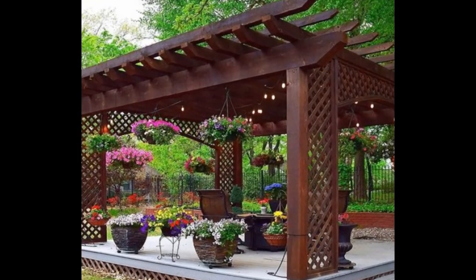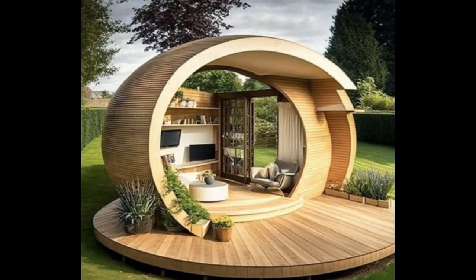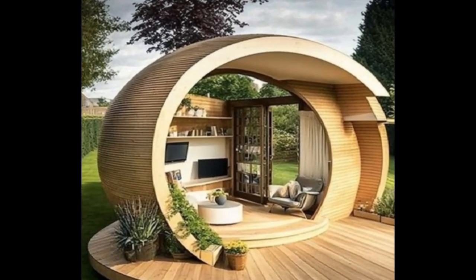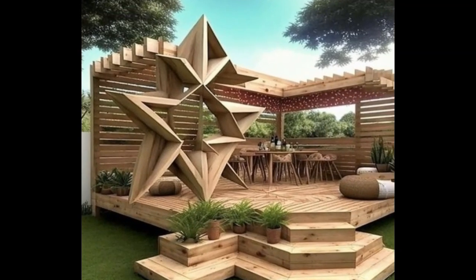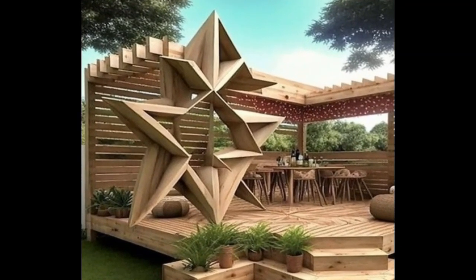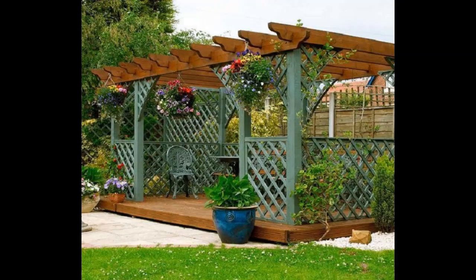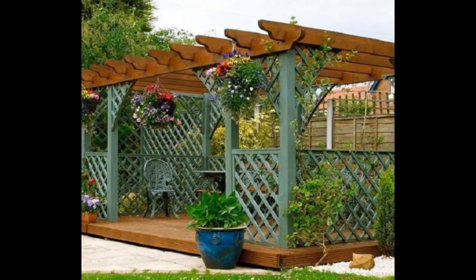Lighting is an important element of any patio design. It can create a warm and inviting atmosphere and make your patio more functional at night. Consider adding string lights, lanterns, or other outdoor lighting fixtures to your patio.